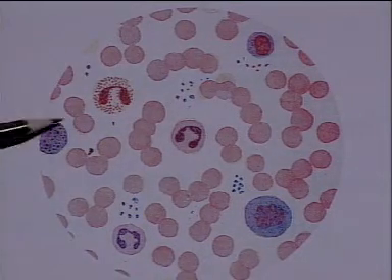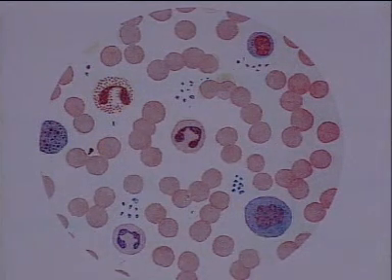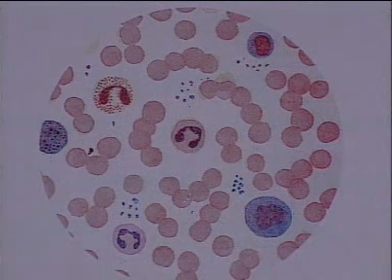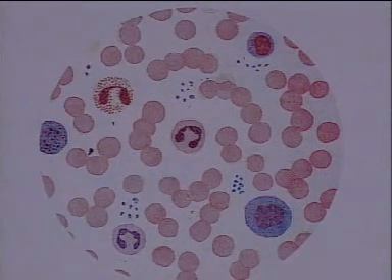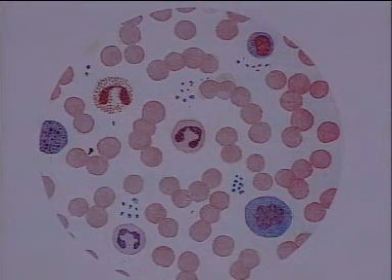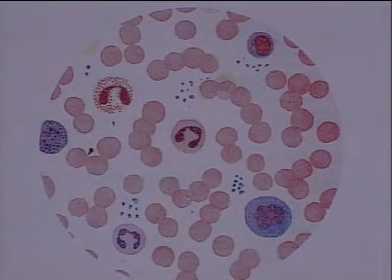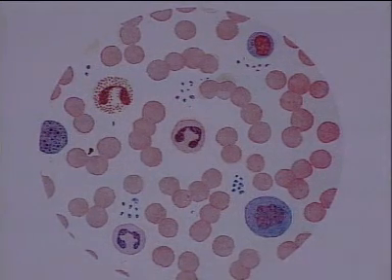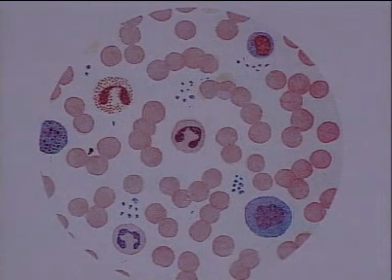These are leukocytes or white blood cells. They are less in number than RBCs, only about 7,000 to 11,000 per cubic millimeter of blood. WBCs and RBCs are in a ratio of 1:600, that is, for 1 WBC, there are 600 RBCs. WBCs are larger than RBCs and do not contain hemoglobin.